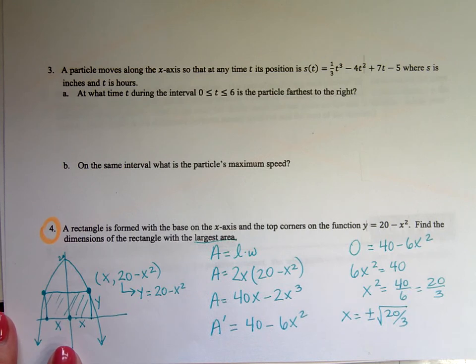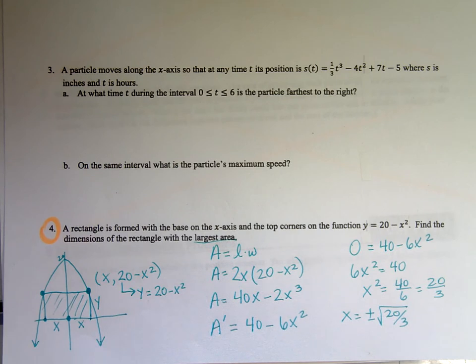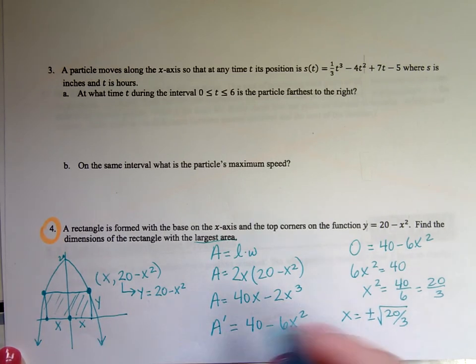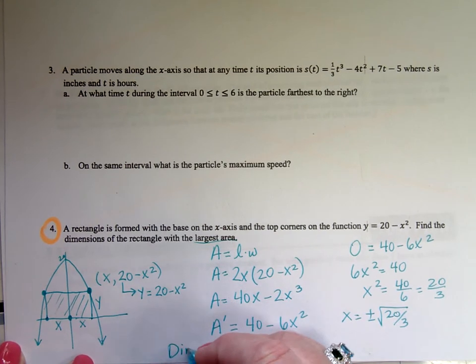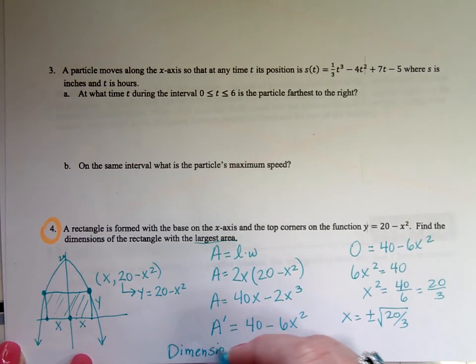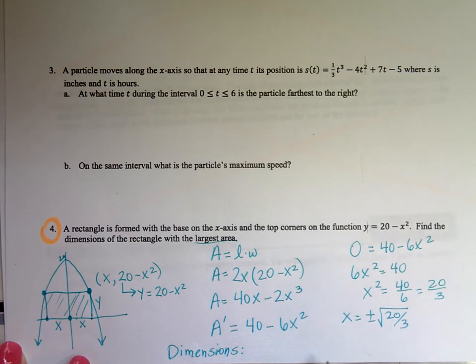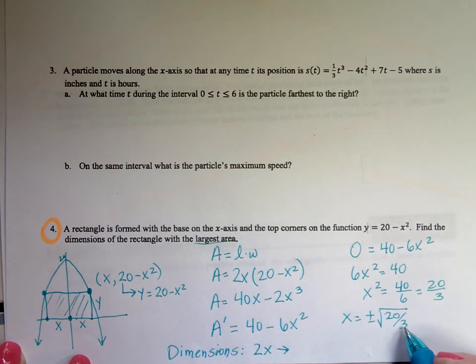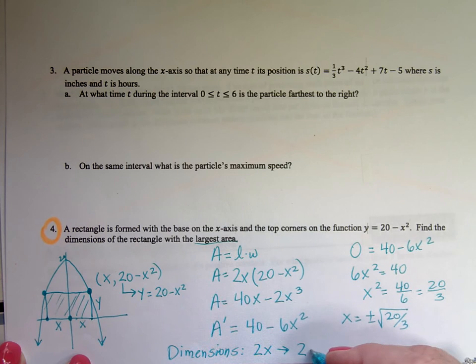Did I answer their question? I don't know. Let's go back and look. What are the dimensions? Find the dimensions of the rectangle with the largest area. Well, if my x is this, my dimensions, I'm going to put it down here. I have one dimension is 2 x's. Well, if I take my x and I have 2 of them, then I have 2 square root of 20 over 3.